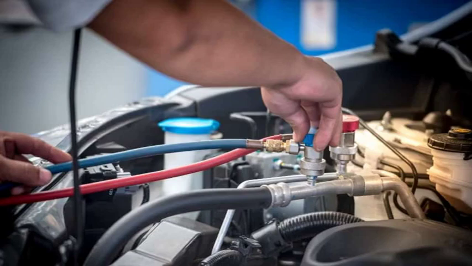Refrigerant is the fluid that is circulated through the air conditioning system to cool the air. If there is a leak in the system, the refrigerant will escape and the air conditioning will not be able to cool down the car.